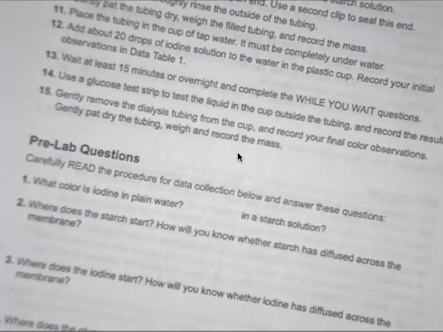Number 2, where does the starch start? As in, where did you initially place starch? How will you know whether starch has diffused across the membrane? Now remember, this is going back to where the starch is placed. Where is the iodine? What happens when the two combine? So how will you know if starch moves across the tubing?